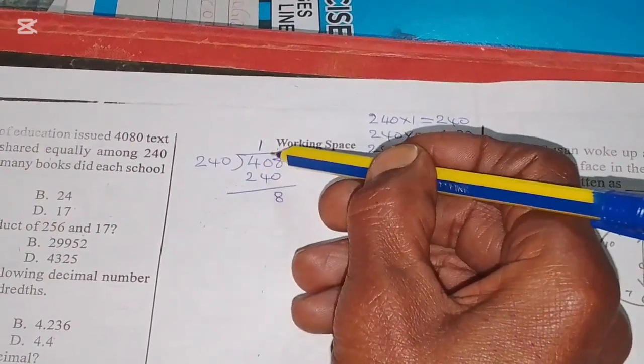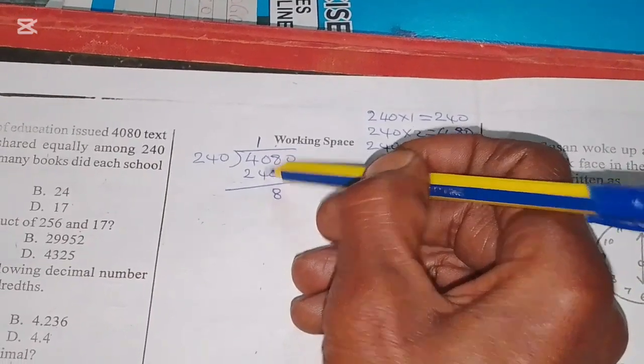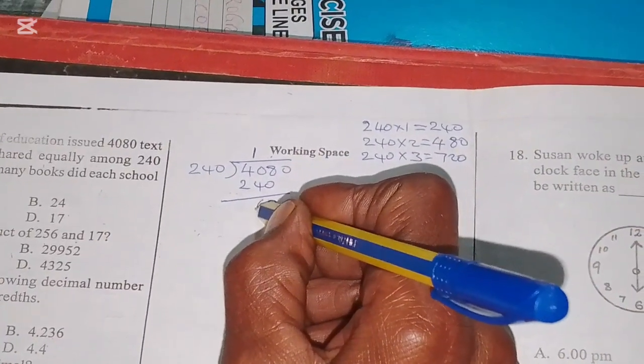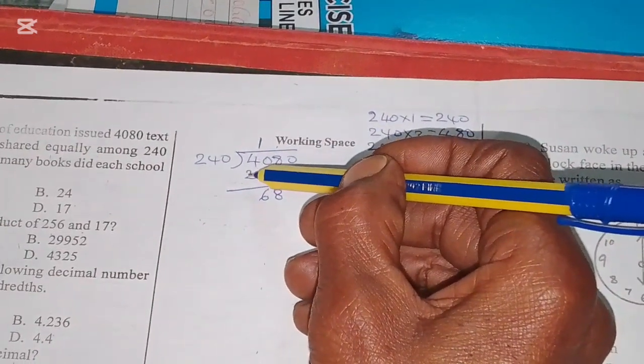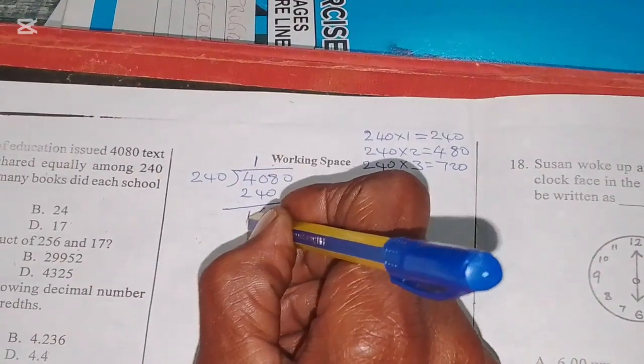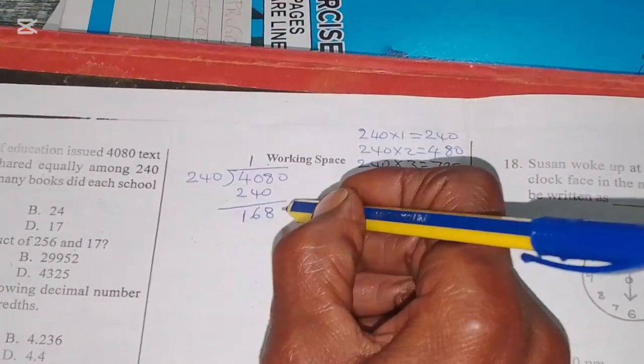Then you borrow 1 here. 10 minus 4, 6. Then 3 minus 2 is 1. Then you drop 0.